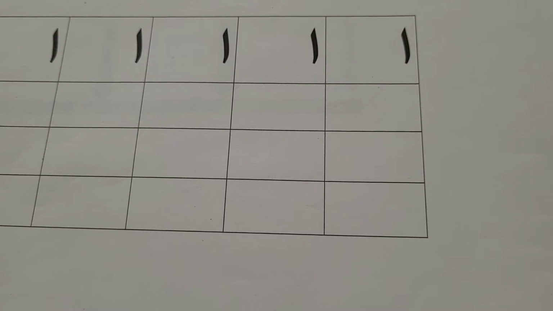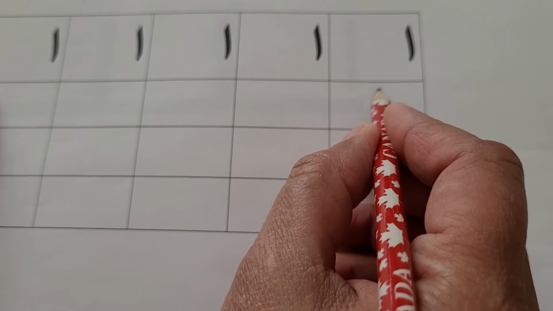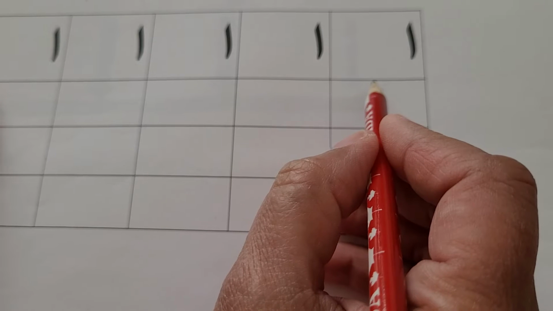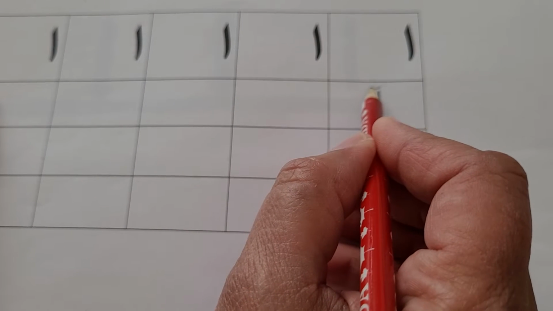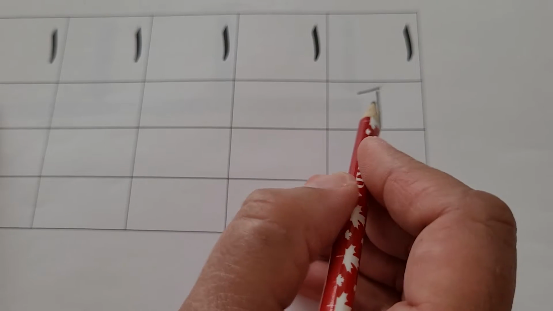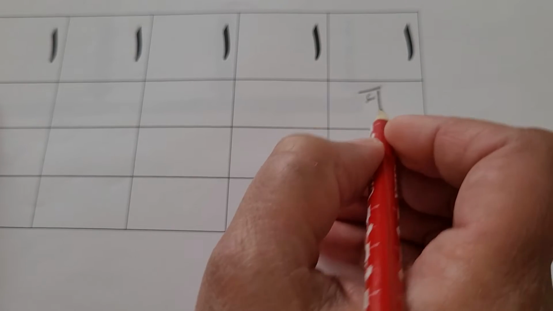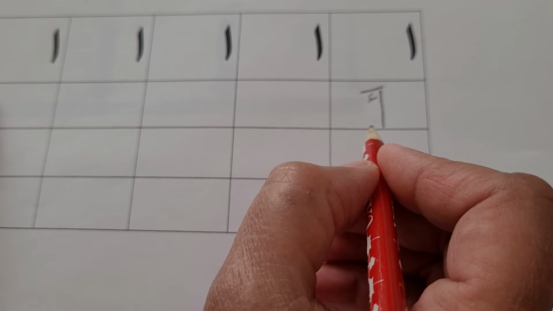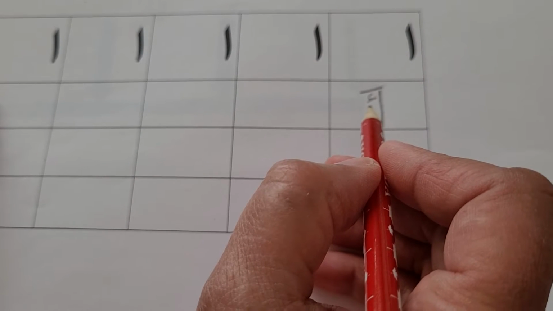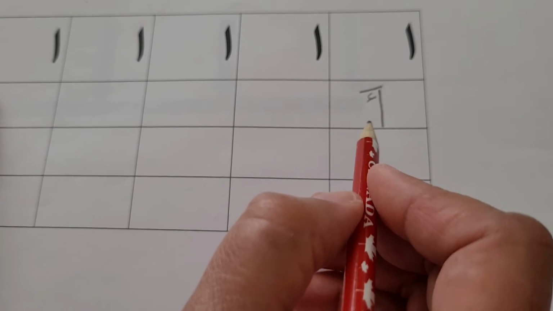Now when you write the letter Alif, it's a stick, a straight line, with Fatha: A. You can put a small symbol here, they call it Hamza. When you say Ahmad, when you say Ajmal, this is the Hamza and this is Fatha: A.